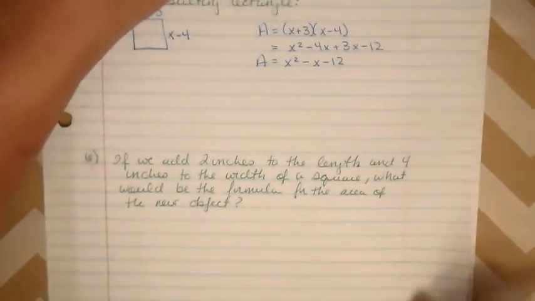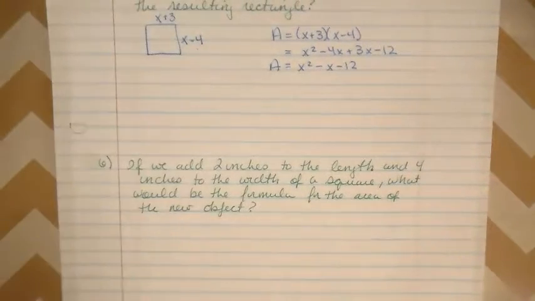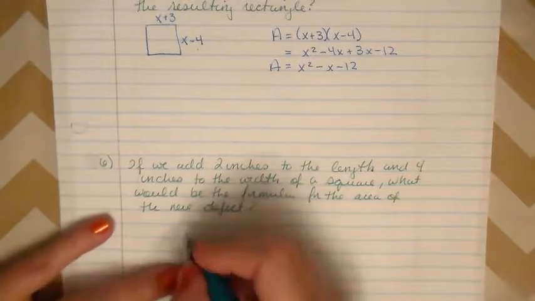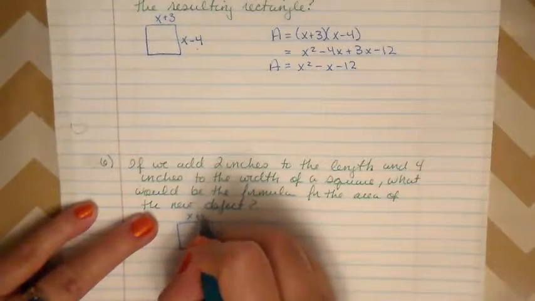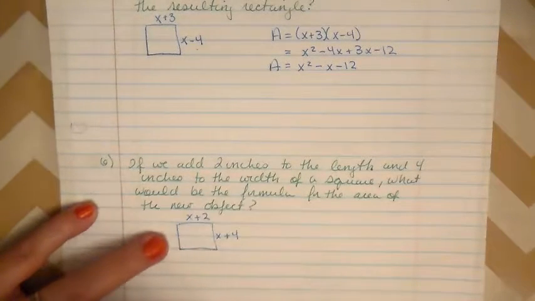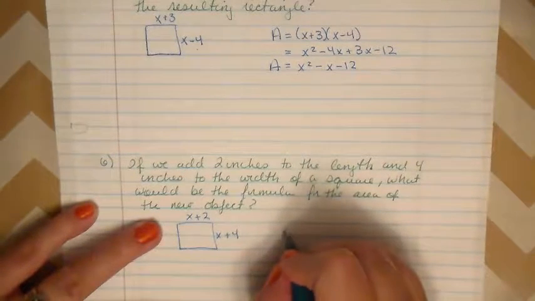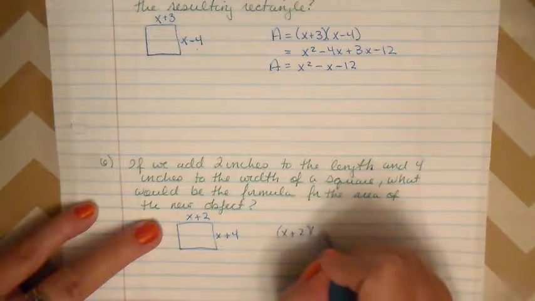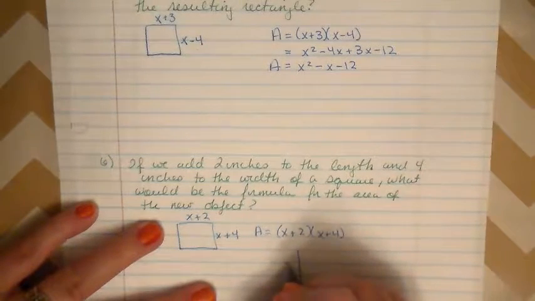Okay, here, if we added 2 inches to the length and 4 inches to the width, what would be the area for the new object? So again, we have a square. We're going to add 2 here, and we're going to add 4 there. So I have x plus 2 times x plus 4 is equal to the area, and for this one I'll make the table.